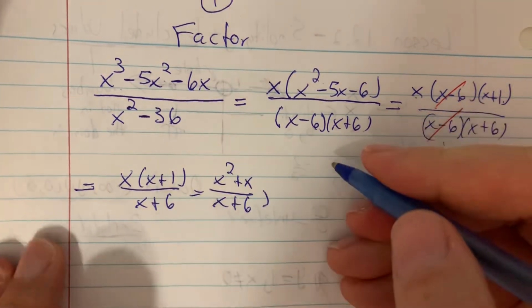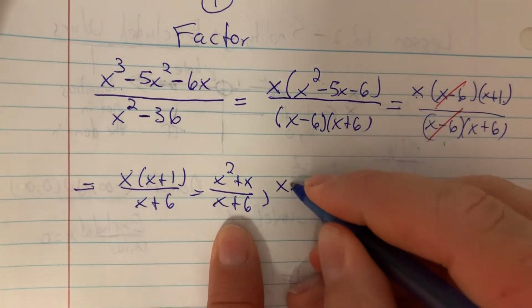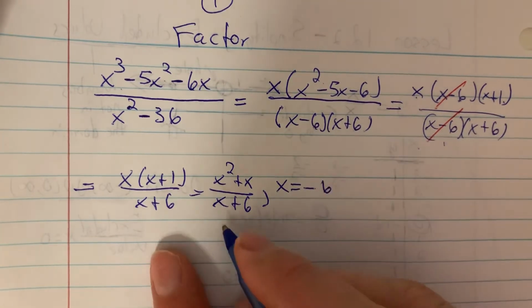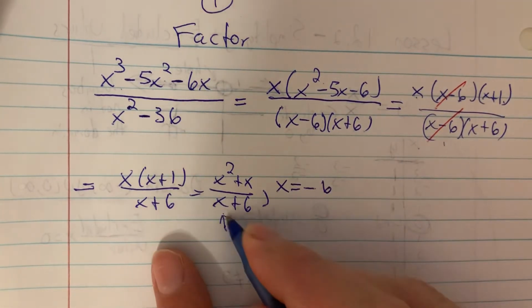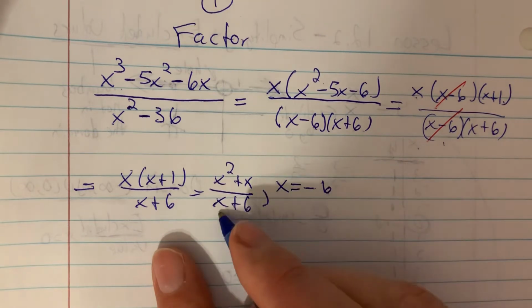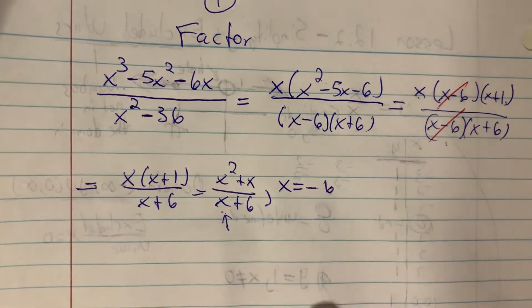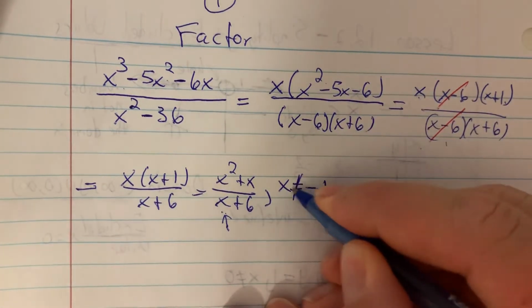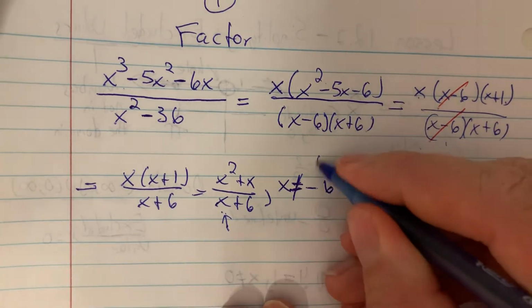But I need to state the excluded values. One excluded value is when x equals negative 6, and that's because when x is negative 6, negative 6 plus 6 would be 0, and dividing by 0 is undefined. So x cannot equal negative 6. This is an excluded value.